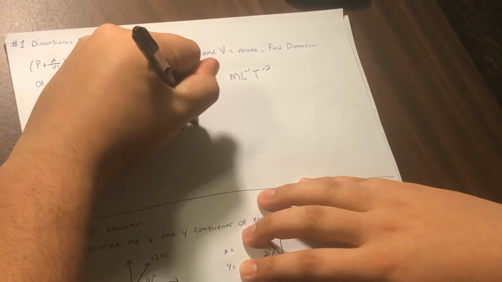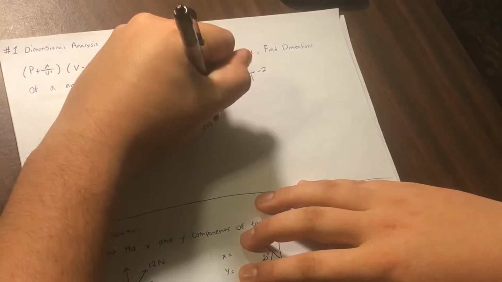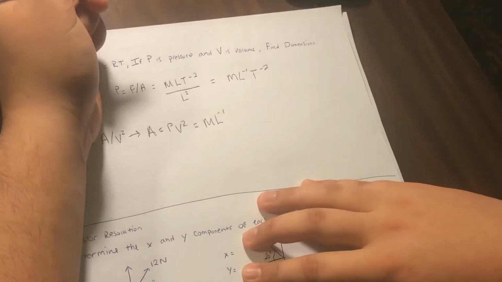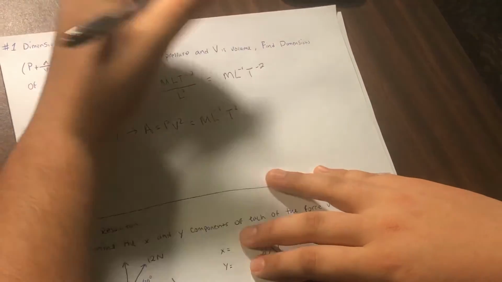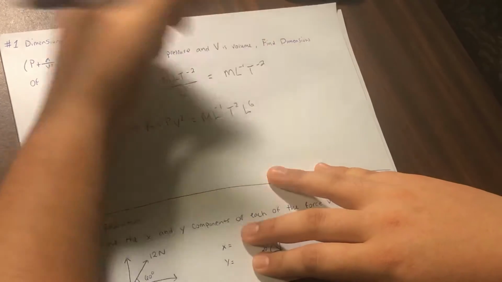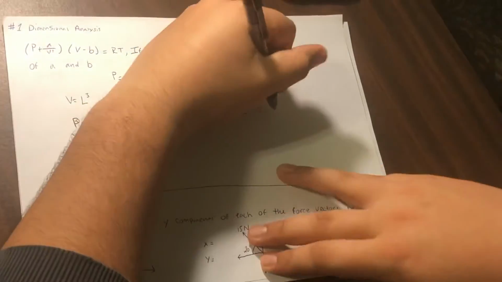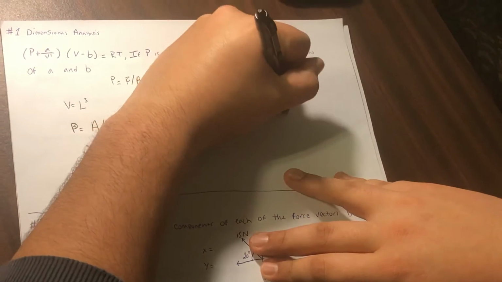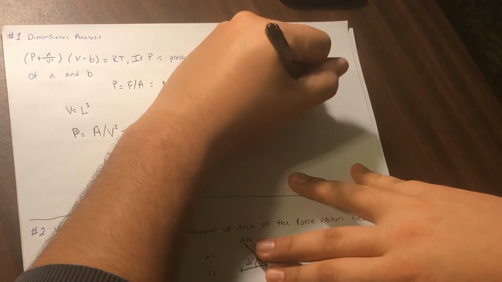In dimensional analysis, that equals mass length to the -1 time squared length 6, which simplified is mass length 5 t to the -2.